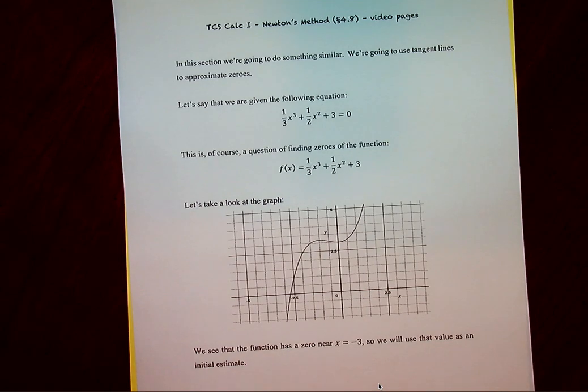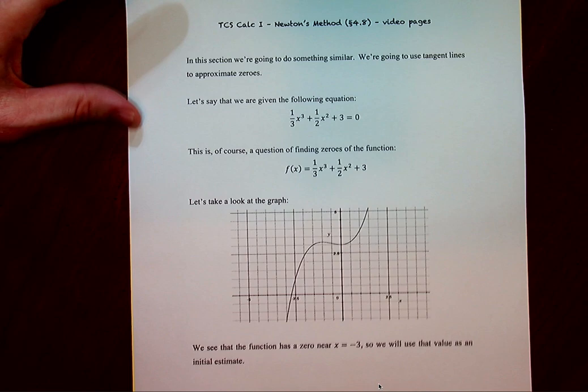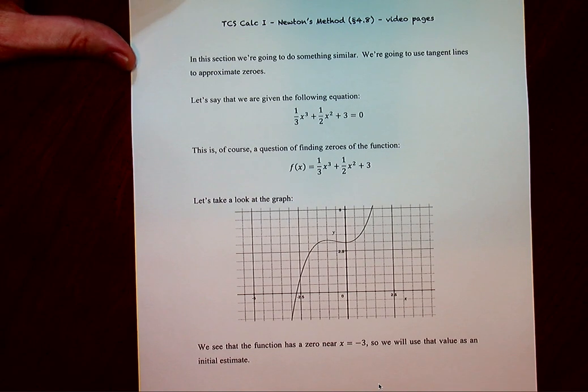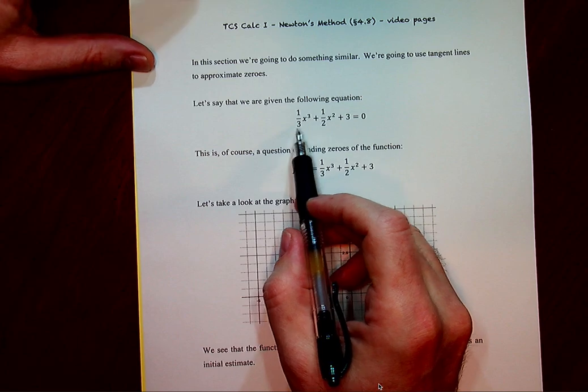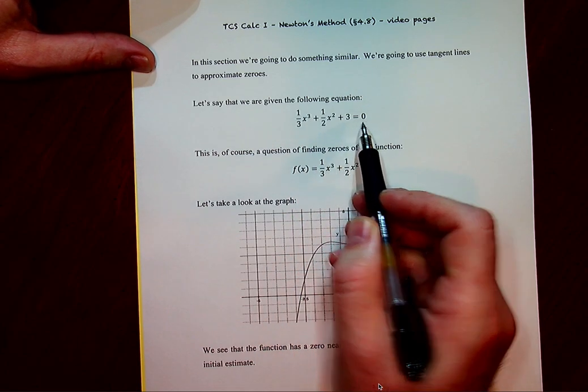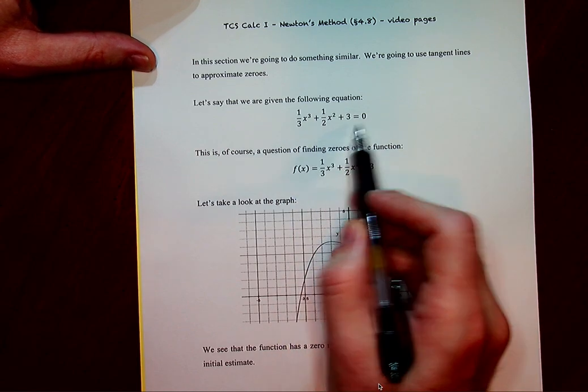Okay, now we're going to use tangent lines and logic similar to this in our next approximation method, which is properly called Newton's method. We're going to use it to approximate zeros. Let's say I'm given the question 1/3 x cubed plus 1/2 x squared plus 3 is equal to 0, meaning for what value of x is this cubic 0?